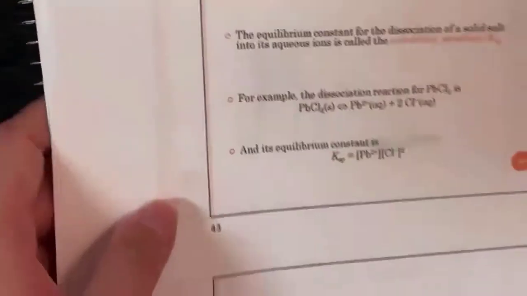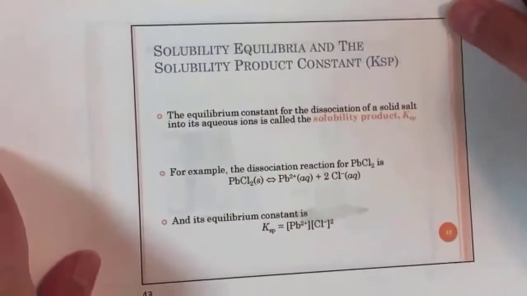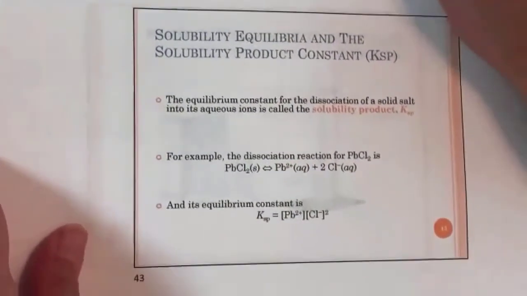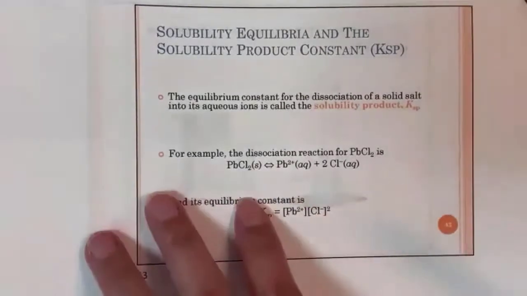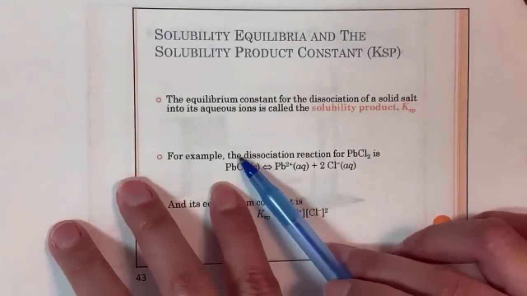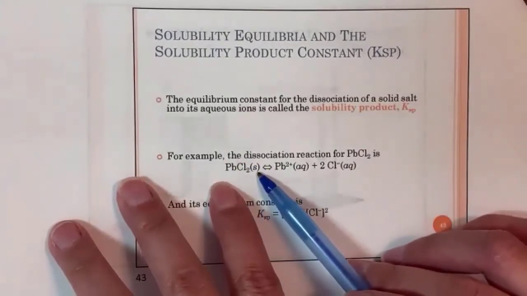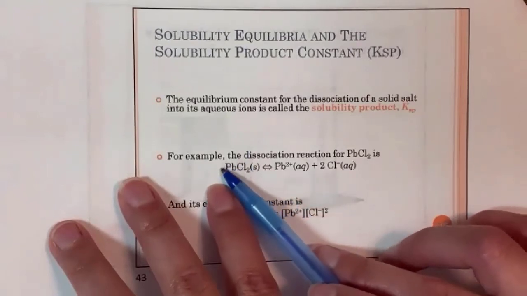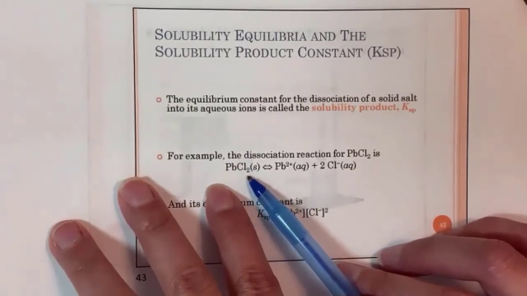Now, the next part we want to talk about is Ksp, which is what you'll see in the lab stuff. Solubility product. So basically, anytime you have insoluble solids, in Chem 1 you probably memorized the precipitation rules. Some of them will precipitate, some of them won't. Well, those that precipitate, they say are not soluble in water.